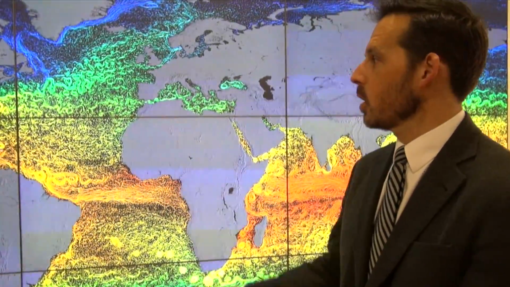This is the temperature at the surface of the ocean as depicted by computer models using data from satellites. And so warmer colors on the map are showing warmer relative temperatures at the sea surface, and cooler colors, the blues and the greens, are showing cooler temperatures.